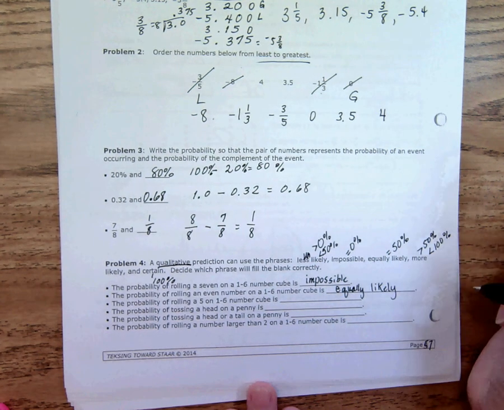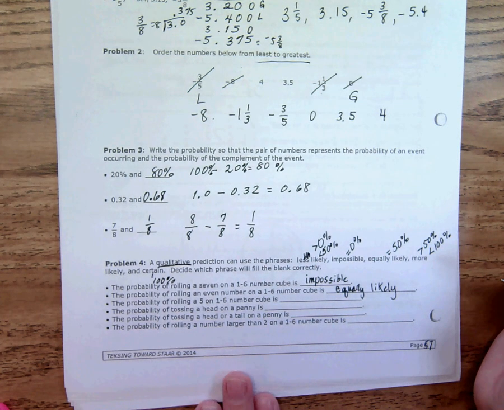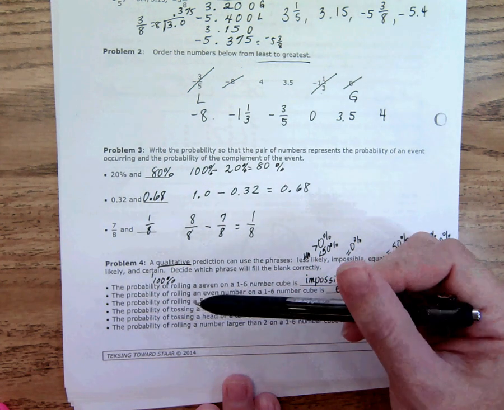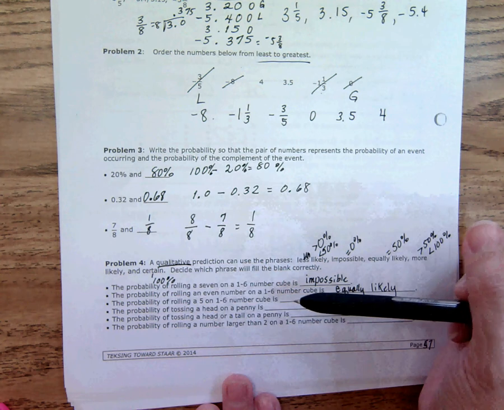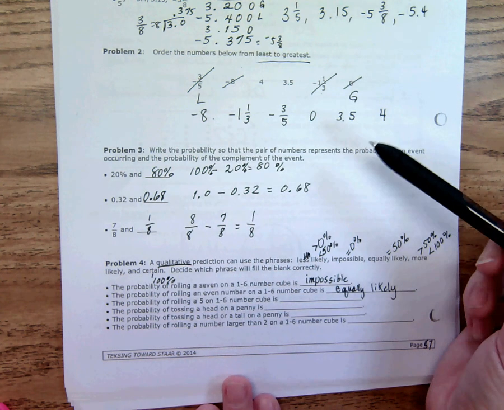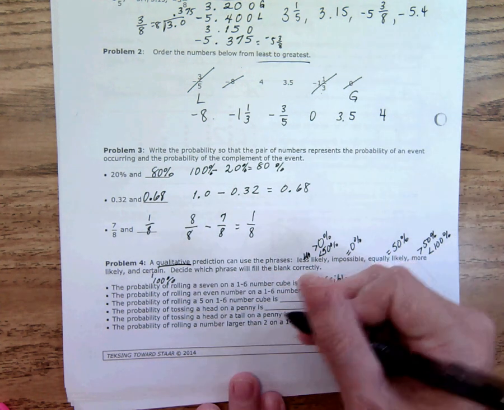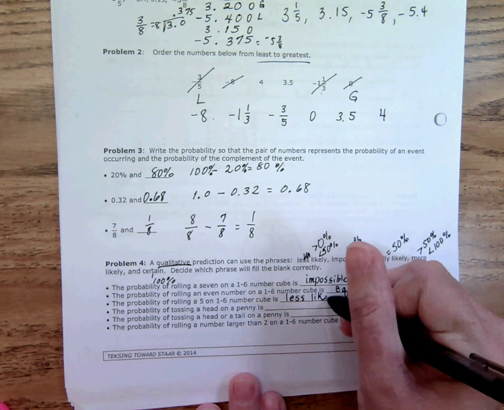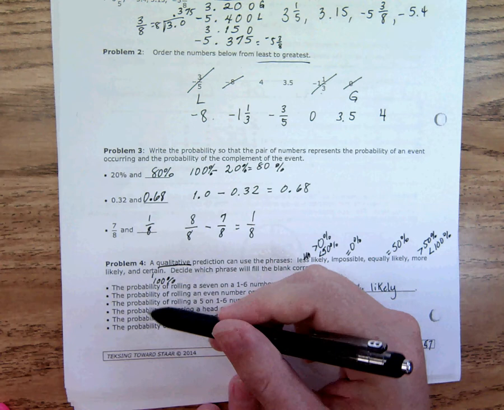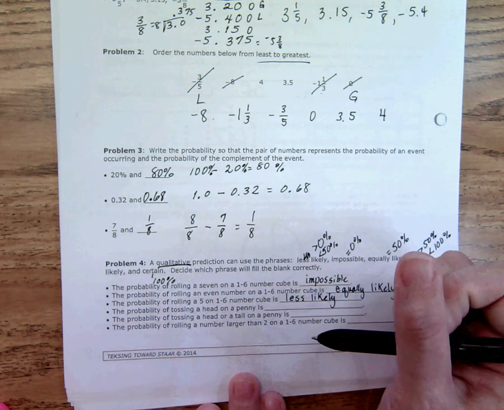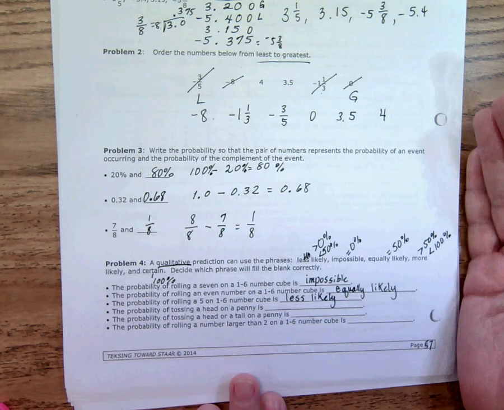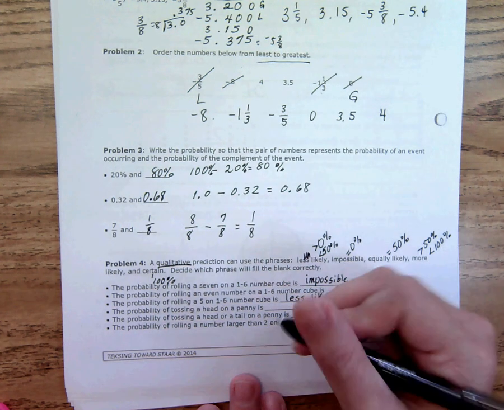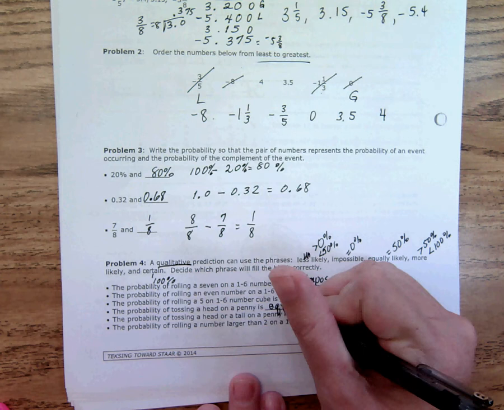And another way you hear that phrased is as likely as not. Another one, the probability of rolling a 5 on a 1 through 6 number cube. So that's a 1 out of 6 chance. That's pretty unlikely, so we're going to put less likely, or unlikely is fine. The probability of tossing a head on a penny. So one side is heads, one side is tails. It's a 50% chance that that's going to happen. So we're going to put equally likely again.